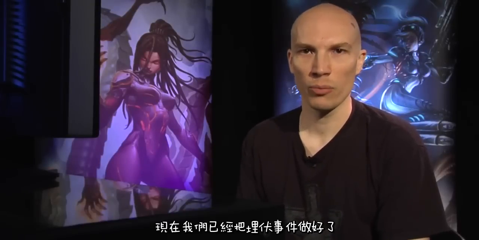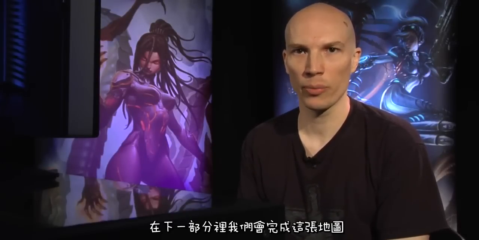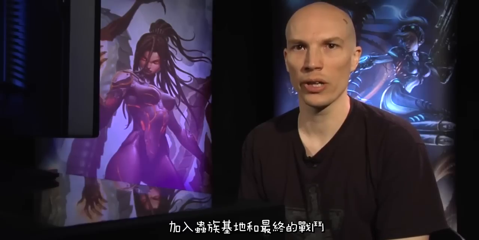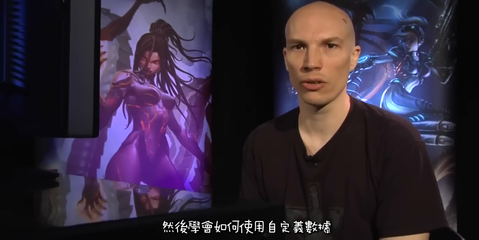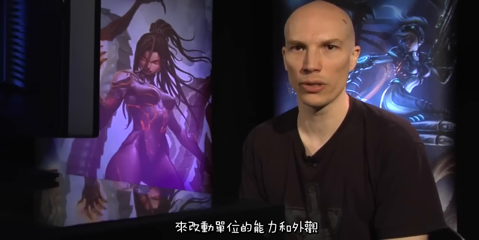All right, so now we've got the ambush event all set up. In the next part, we're going to finish off the map by putting in the Zerg base for the final battle, and also learn how to use custom data to tweak the unit strength and appearance.